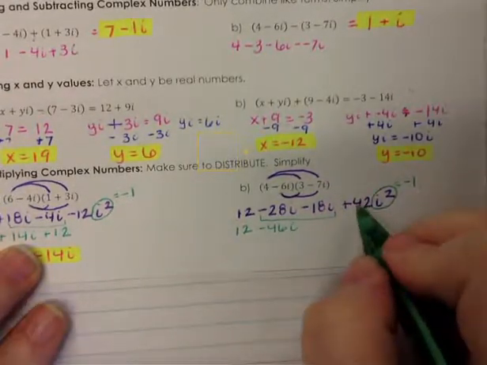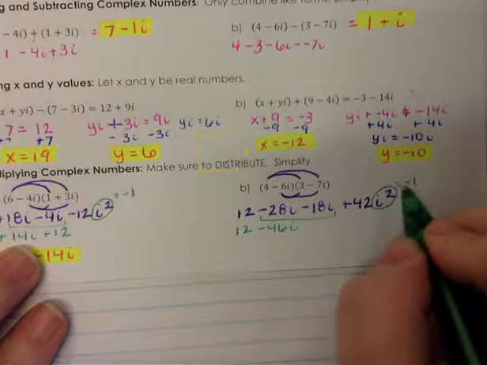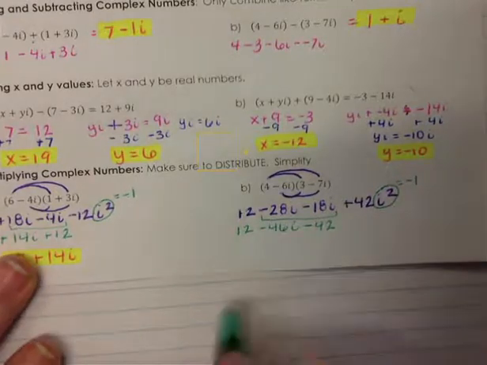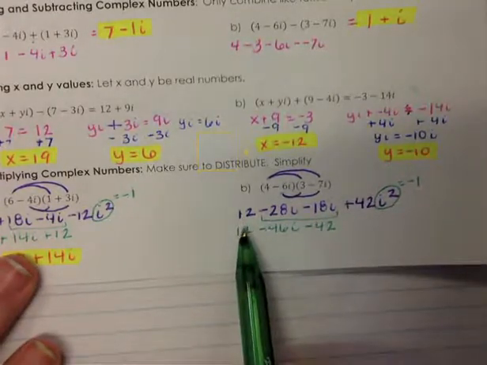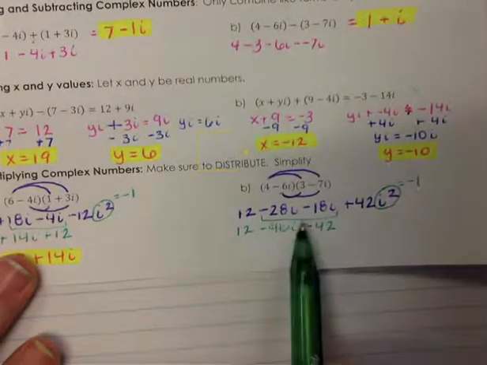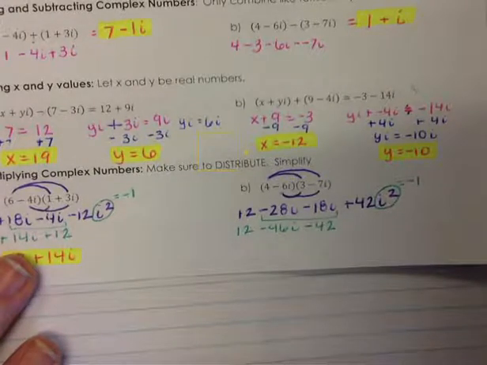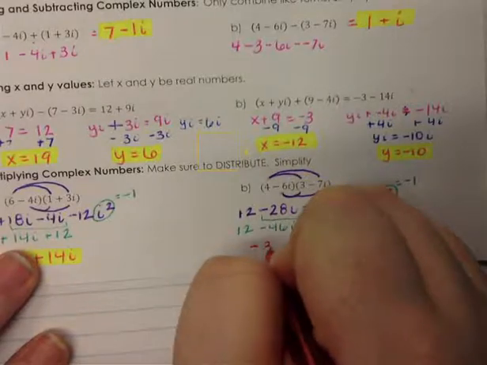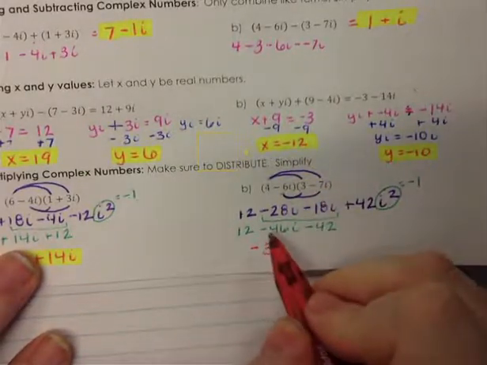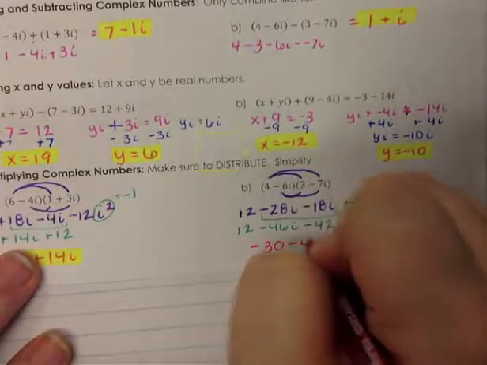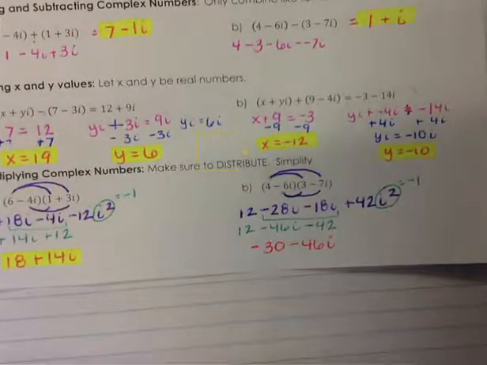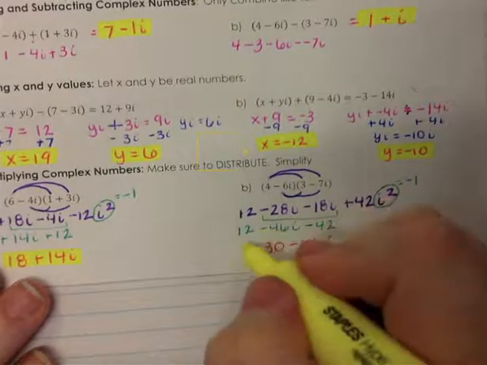And then we have a positive 42 times a negative 1, so that's negative 42. So now we have to re-simplify by doing 12 and then the negative 42. So 12 minus 42 is a negative 30. And then we have the minus 46i. And this is our final answer because we have the real value and then we have the imaginary value.